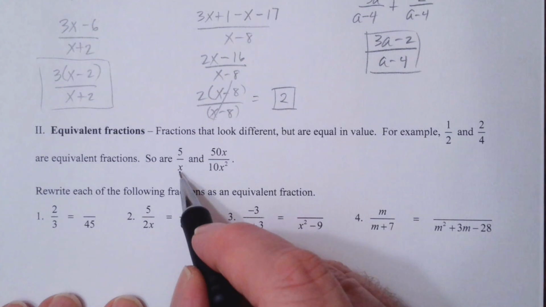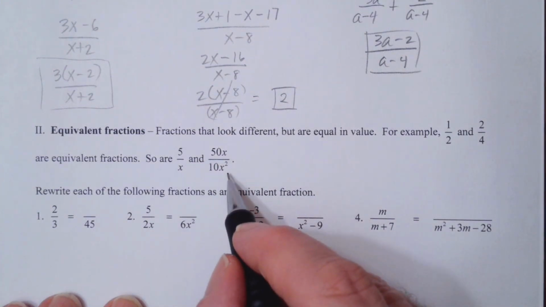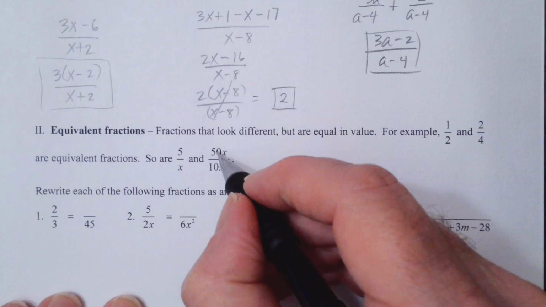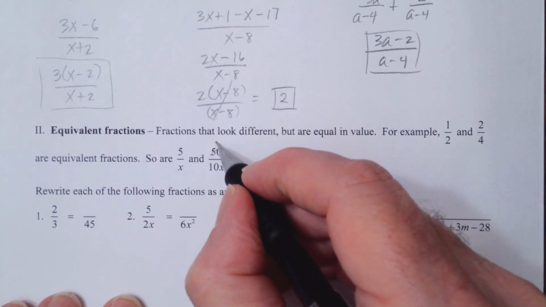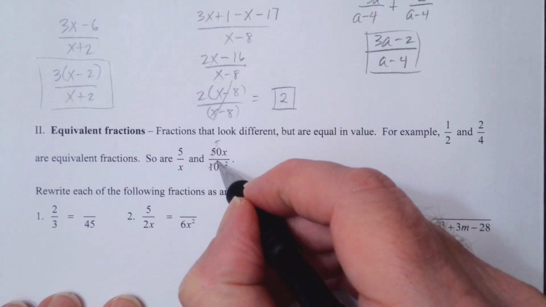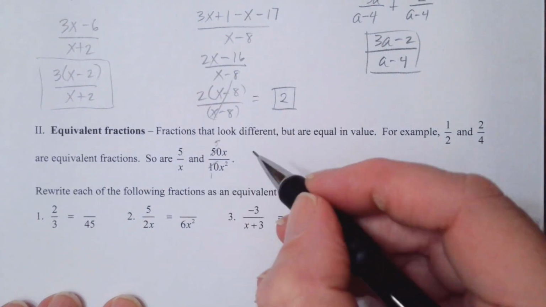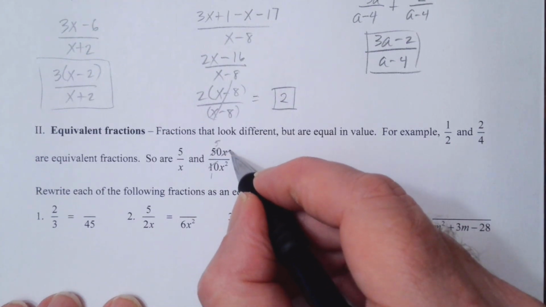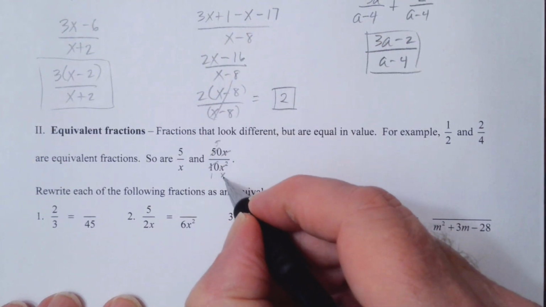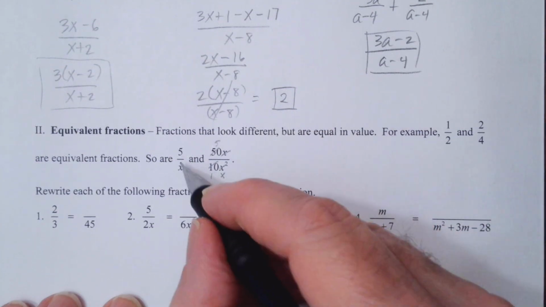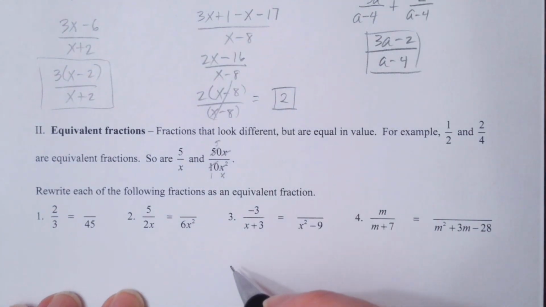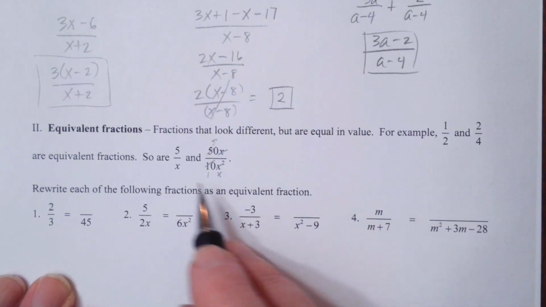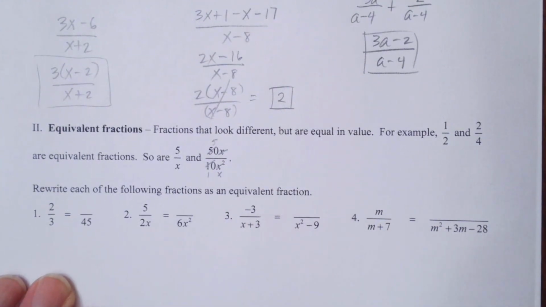Same thing with 5 over x and 50x over 10x squared. Notice if you divide by 10, you would get 5 here. Divide by 10, and you'd get 1 here. And one of these x's would cancel this x out, and you'd be left with 1. And so this would be 5 over x, which is the same. So these are also considered equivalent fractions.